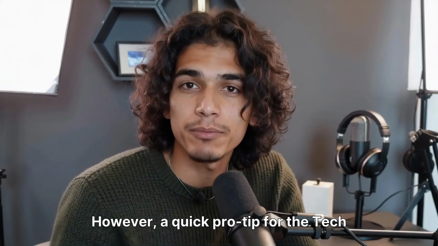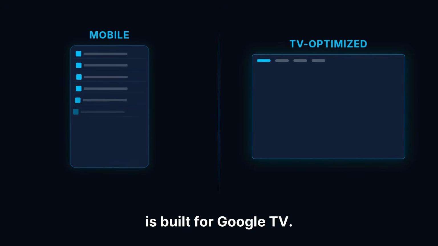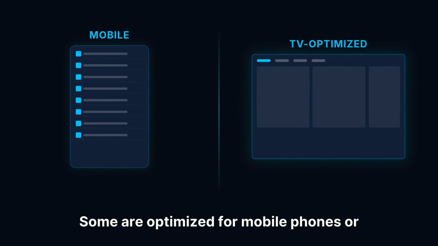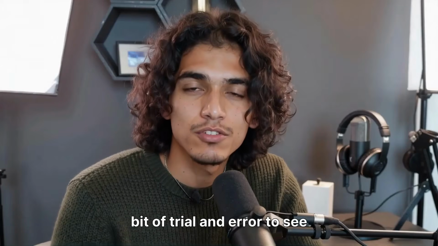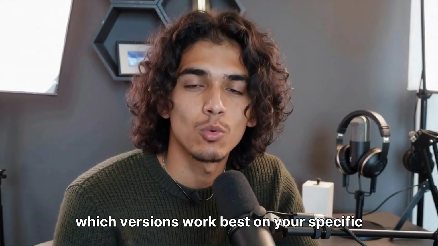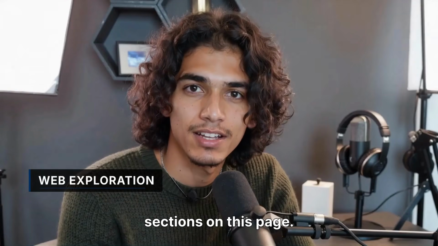However, a quick pro tip for the TechVibes family. Not every single app in these stores is built for Google TV. Some are optimized for mobile phones or older Fire Sticks. You might have to do a little bit of trial and error to see which versions work best on your specific device. Let us explore one of the standout sections on this page.